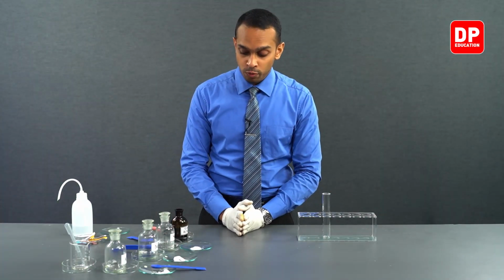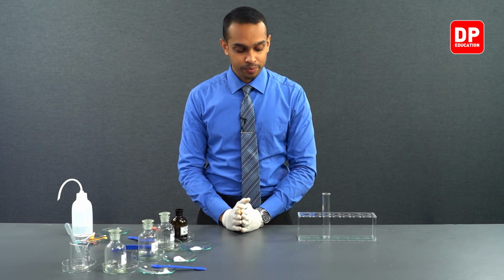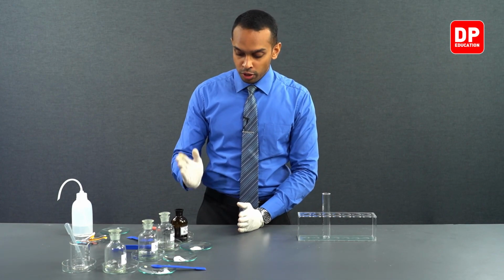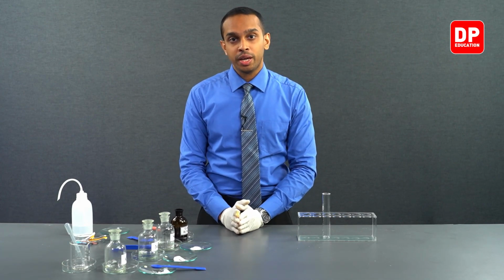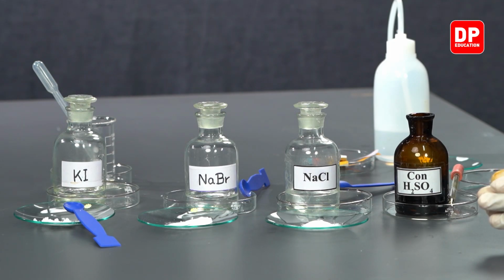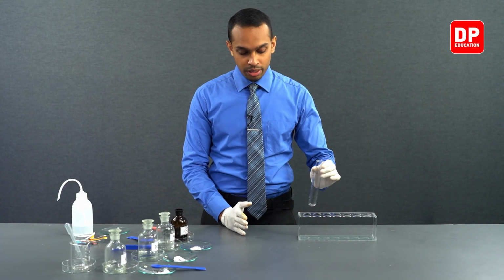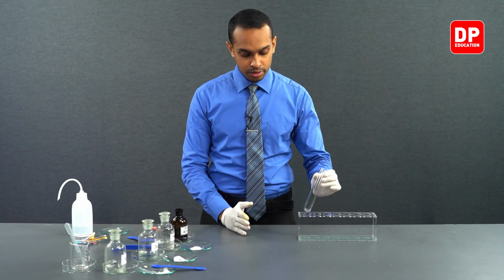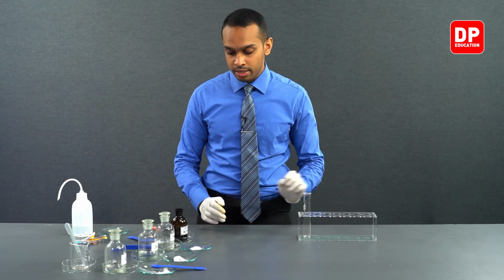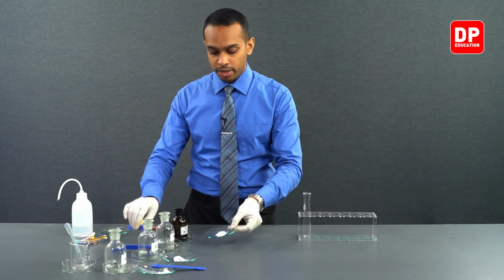Finally, let's move on to sodium chloride. Concentrated sulfuric acid is a good oxidizing agent. Let's see what it does to sodium chloride. So let's take a boiling tube and add a little bit of sodium chloride onto that.